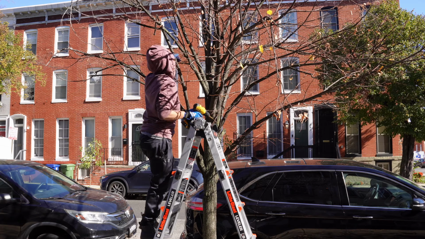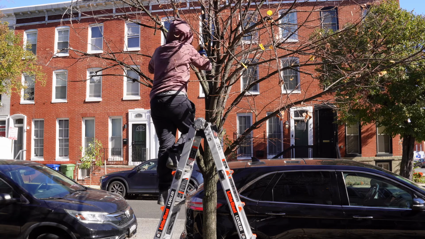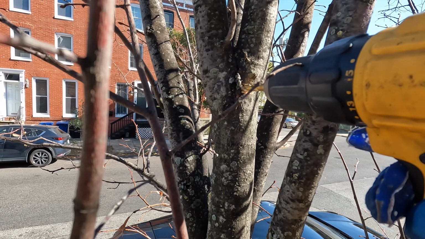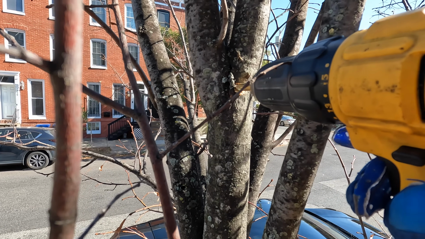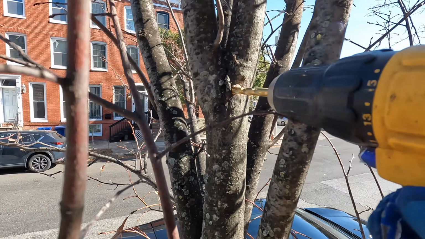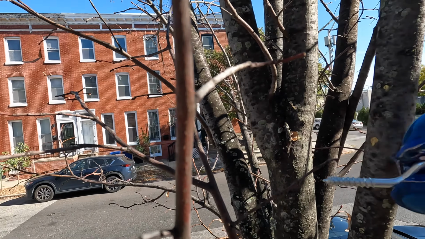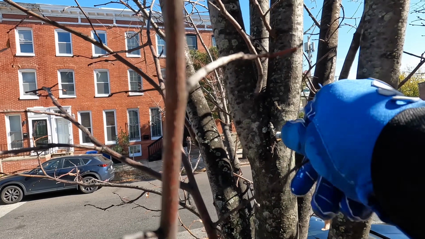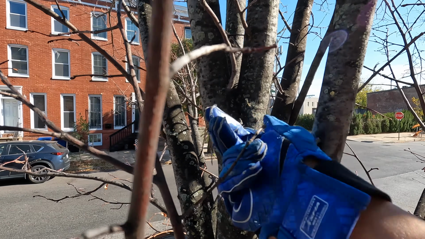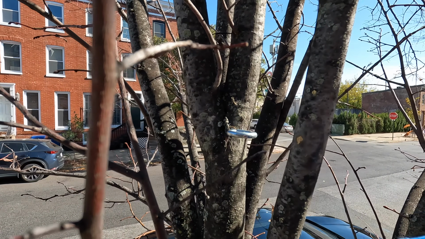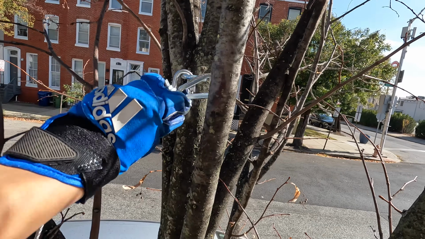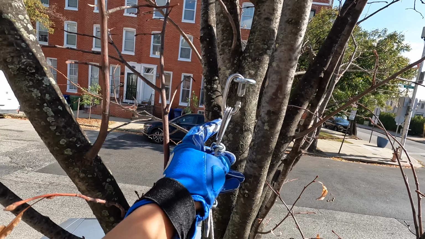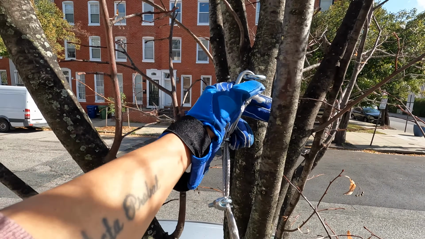I'll start by drilling a hole in this tree. Now I'll put the screw eye in the tree. Make sure it's nice and snug. And now I'll connect the steel rope, the screw eye, and carabiner. I'm just tightening the carabiner now.